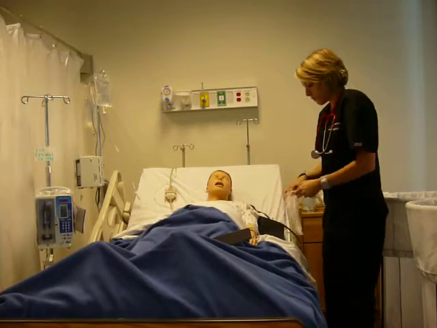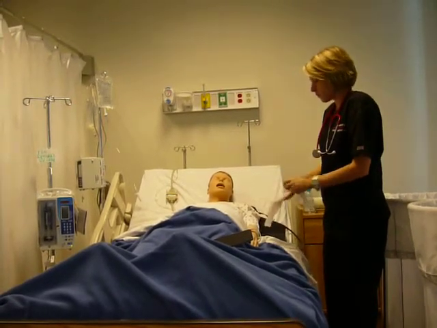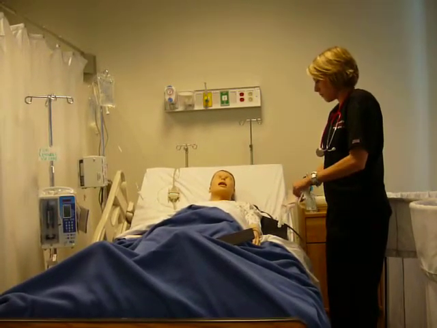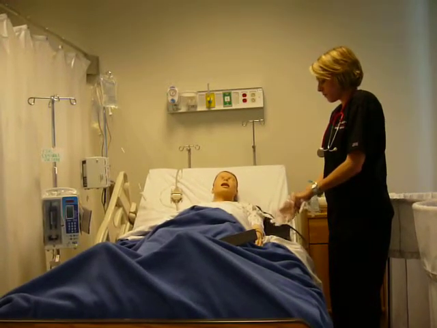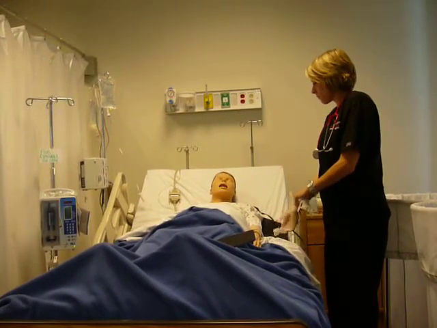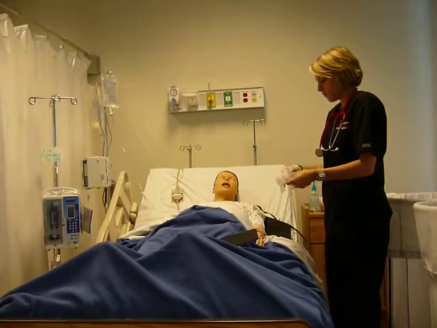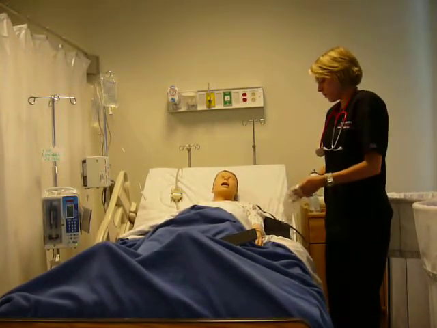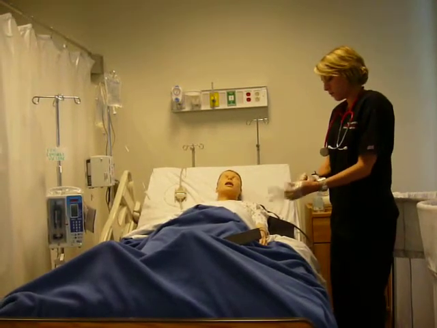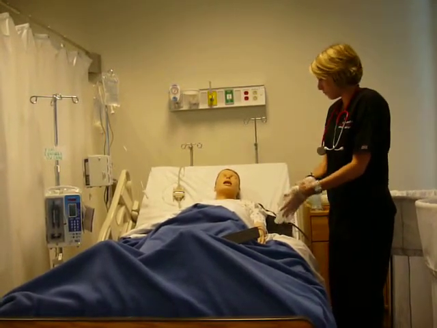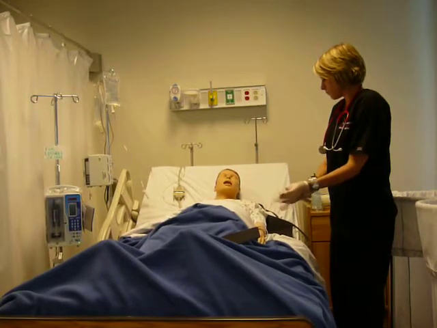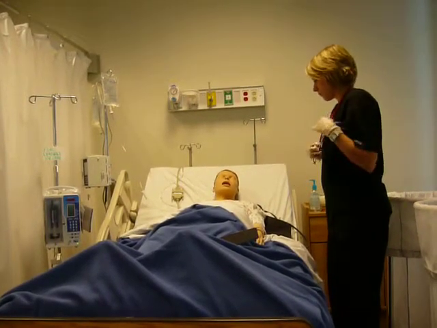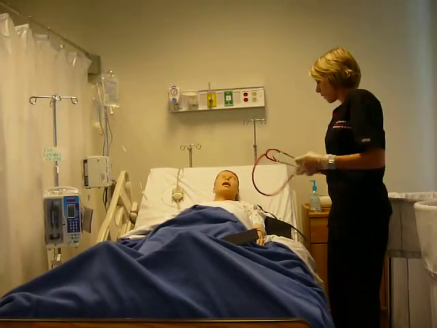Then when you come in and you are actually assessing the patient, you want to ask the patient if they're in any pain. This is something that you would want to document, so we could reassess after the epidural has been started. Next, we're going to be assessing lung sounds, respirations, blood pressure, and temp. Essentially getting baseline vitals prior to the epidural administration.